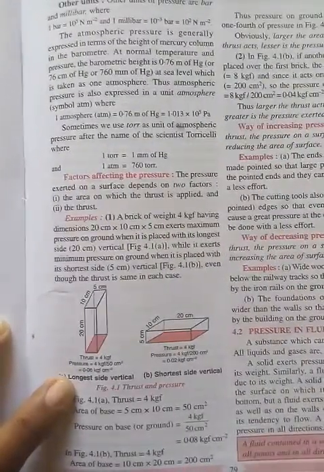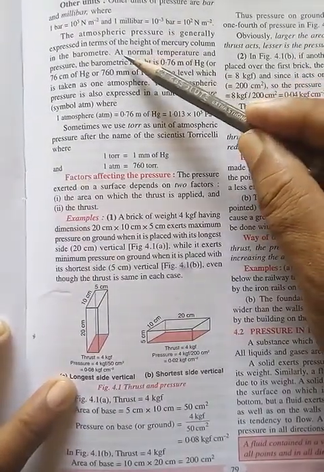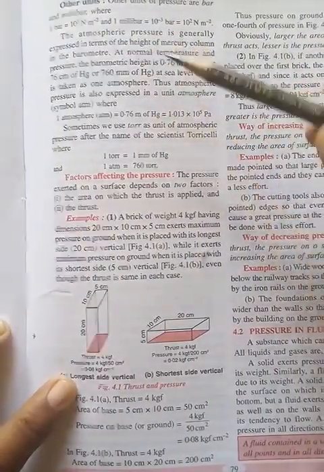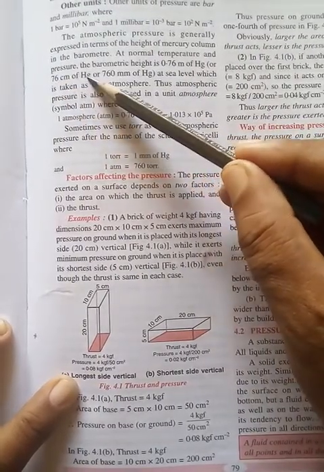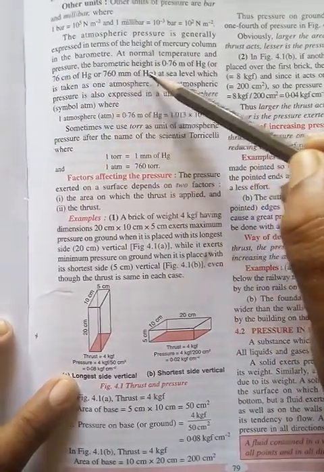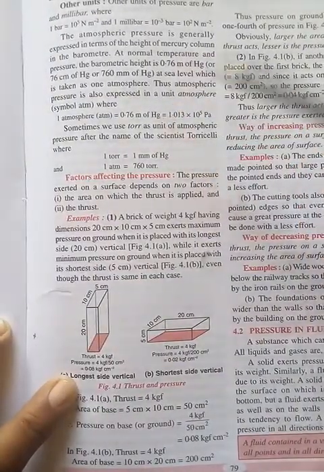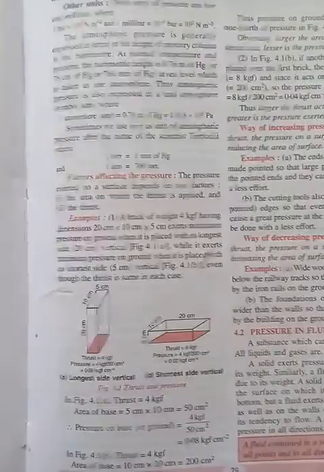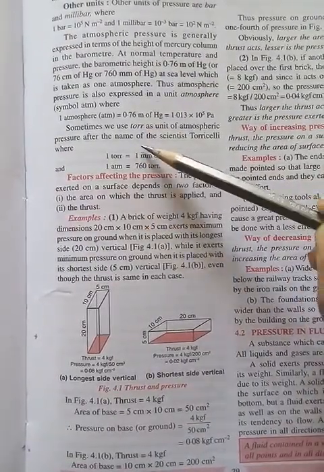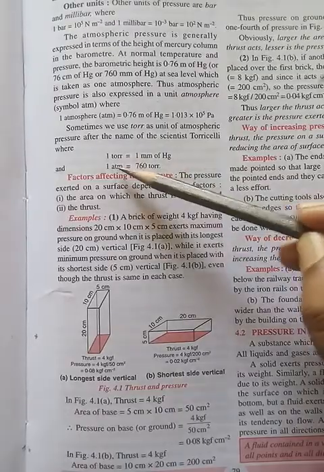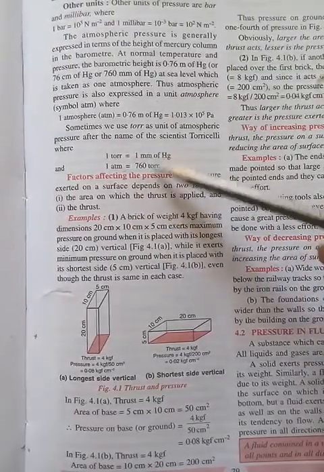How is it related to mercury pressure? Just for the time being, know that the atmospheric pressure is expressed in terms of height of mercury, which is 76 centimeter of mercury, or 760 mm of mercury. Just hold on with this part, we'll be talking about it later. There are other atmospheric pressure units. 1 torr is 1 mm Hg, and 1 atmospheric pressure is so many torr. Just remember these relations.